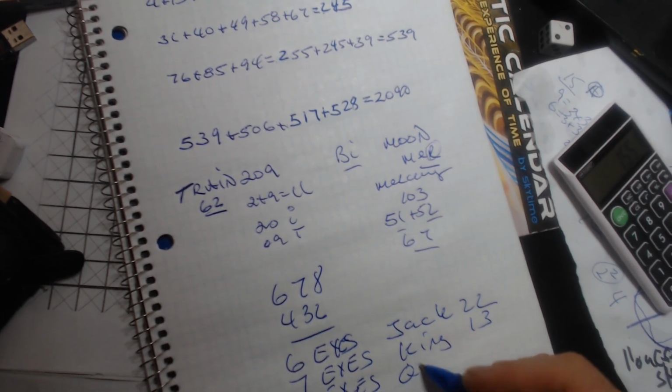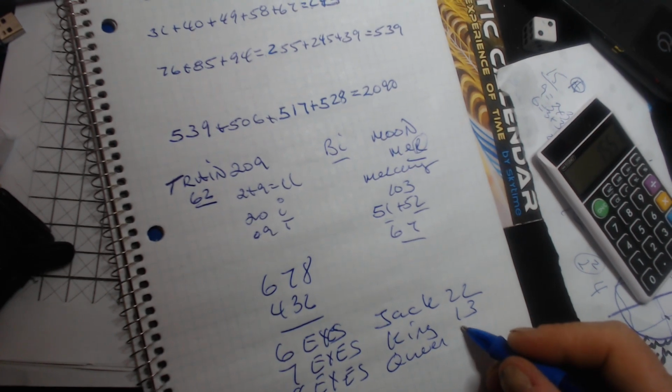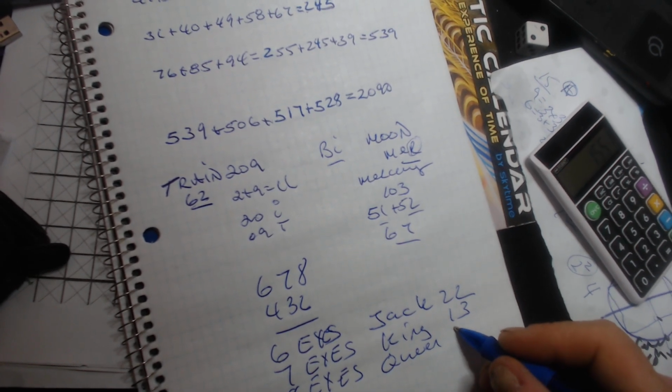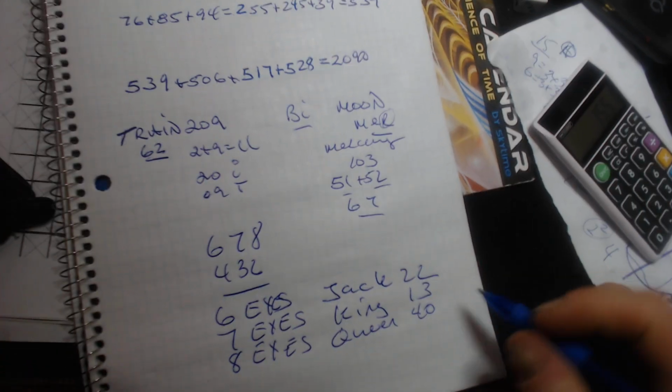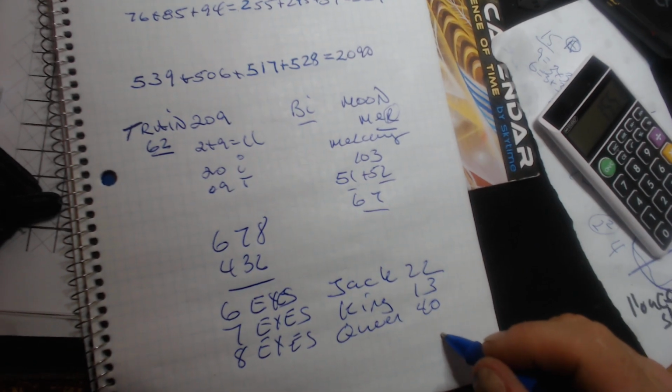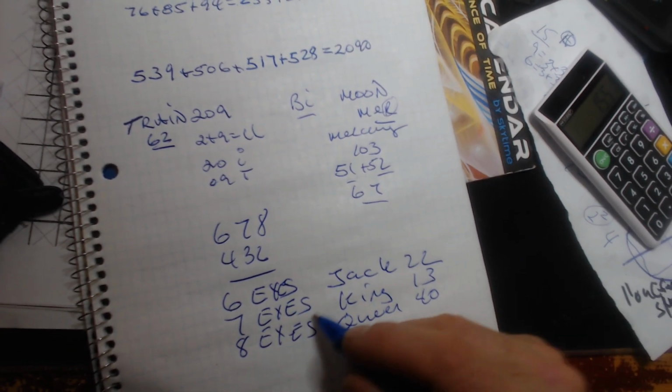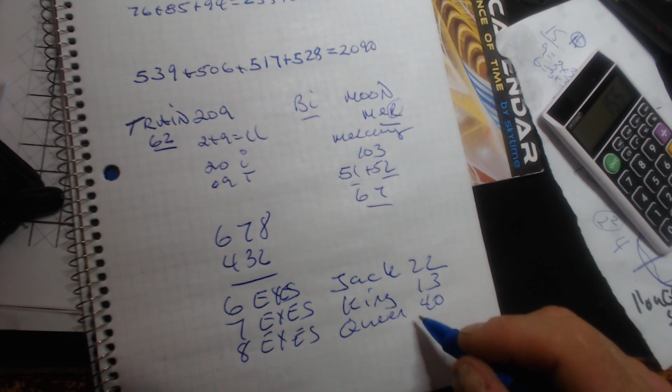We're going to go Queen, okay, 2, 2, 2. We're going to go 4 and 0. What does this mean? The Queen has all her eyes on all 4 cards. The King, okay, has 7 eyes. 1 card only has 1 eye.